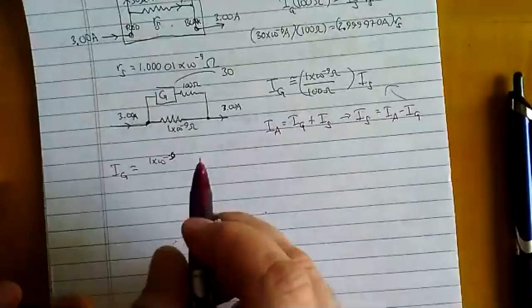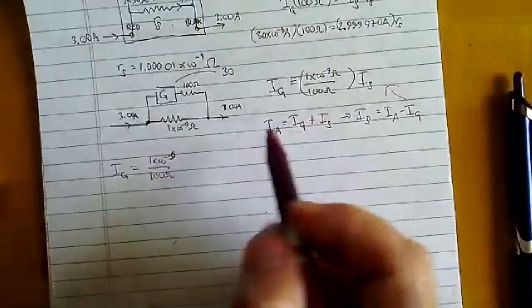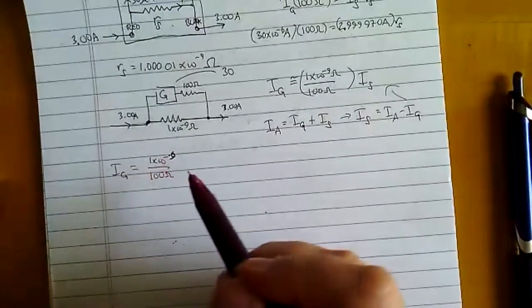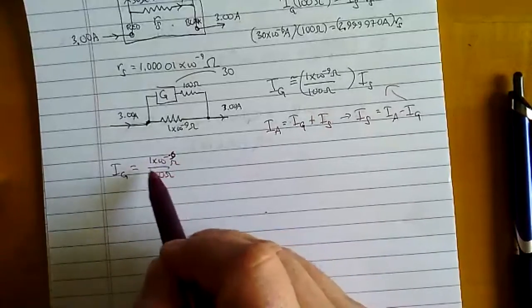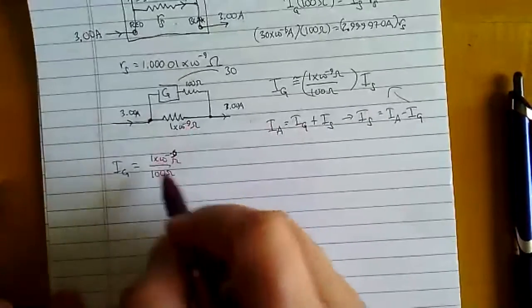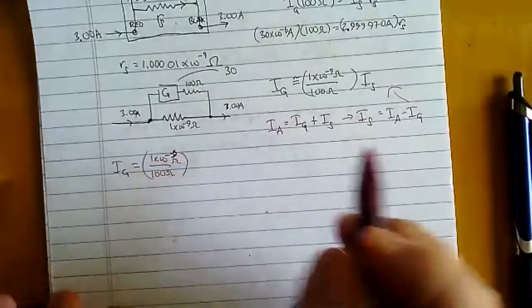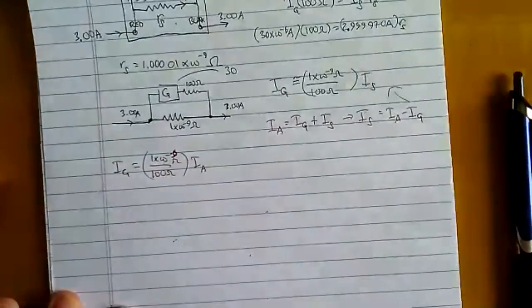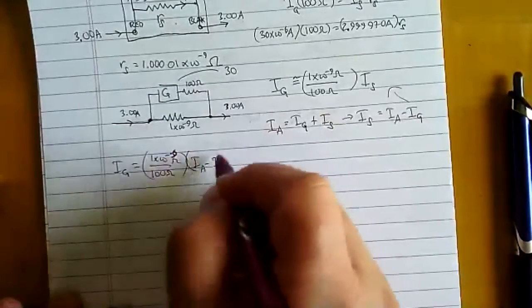the video where I actually made the ammeter, over 100 ohms. So really, if you wanted to make it a more generic problem, it would be the shunt resistance divided by the galvanometer resistance, and then that's going to be times IS. But IS is actually equal to I coming into the ammeter minus I going through the galvanometer.